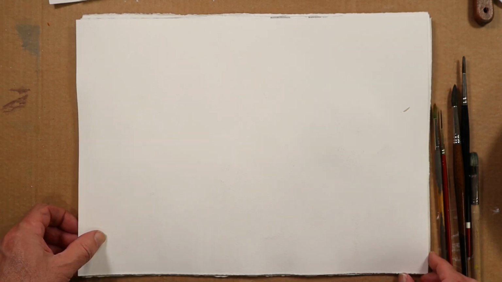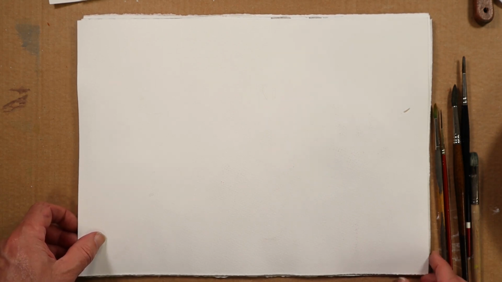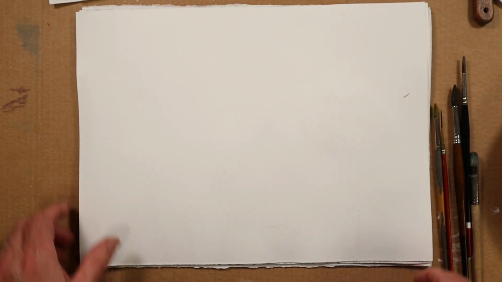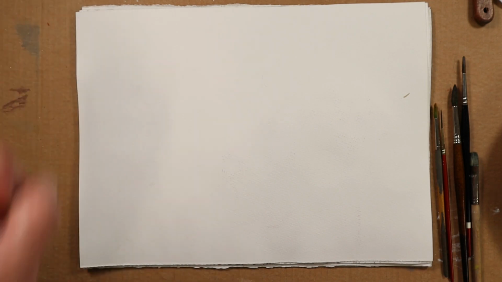I want to show you one of the ways that really helped me shift from the tight style to the loose style. It's a question I get asked probably more than any other. I can't make a higher recommendation than this exercise.